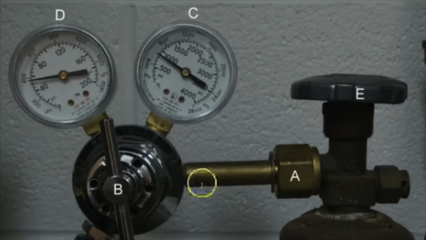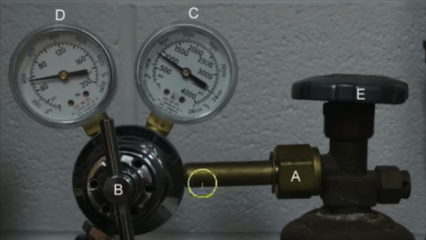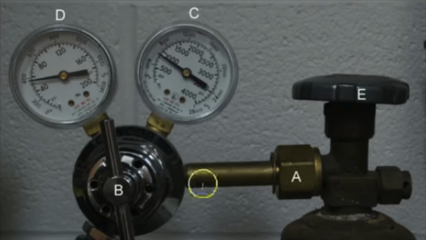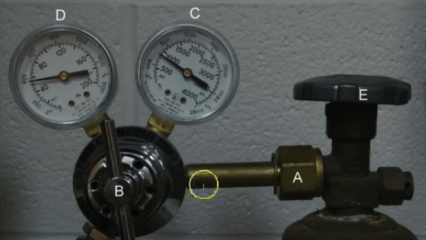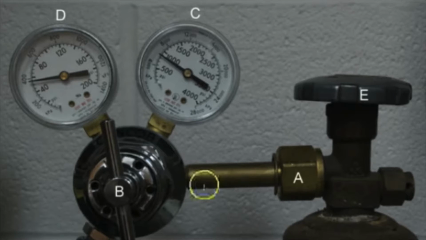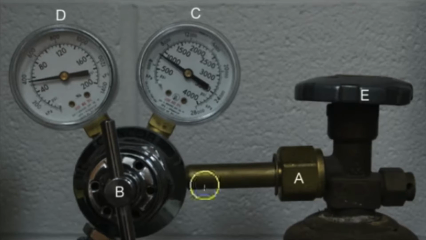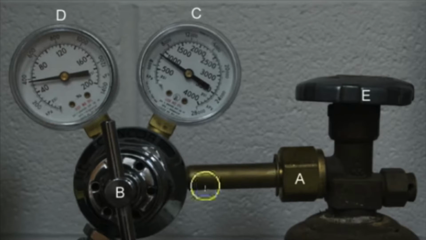This is a separate device that is added to the H tank. Then the tank pressure gauge, labeled C, is connected to the pressure regulator and indicates the pressure of the remaining gas in the tank. Next is the line pressure gauge, labeled D, which indicates the pressure in the intermediate pressure gas lines between the pressure reducing valve and the flow meter.